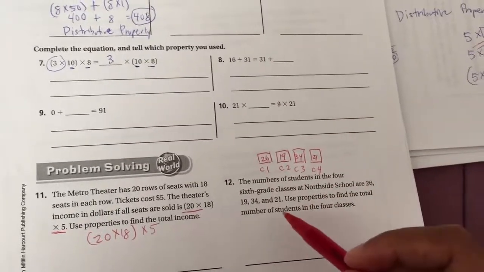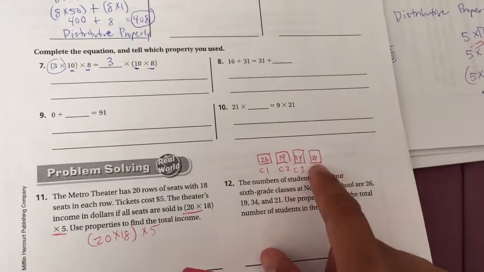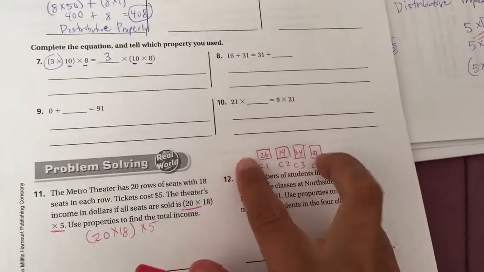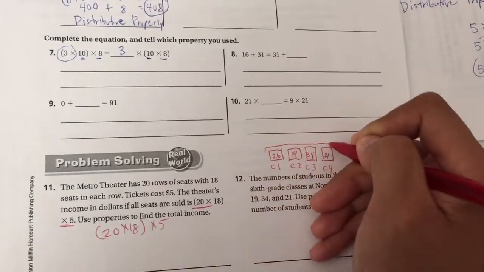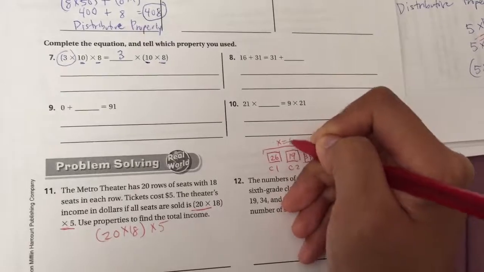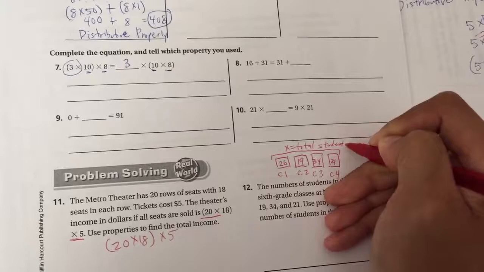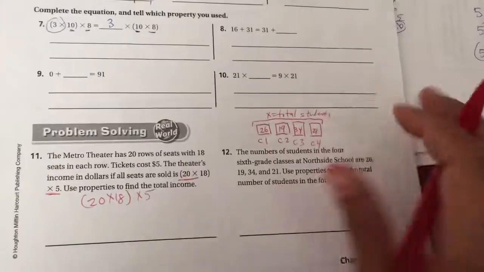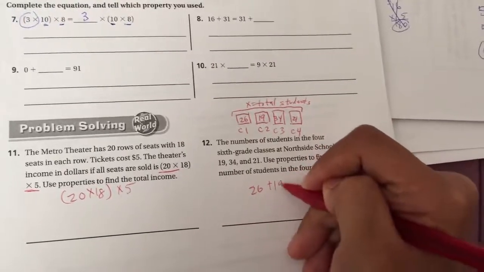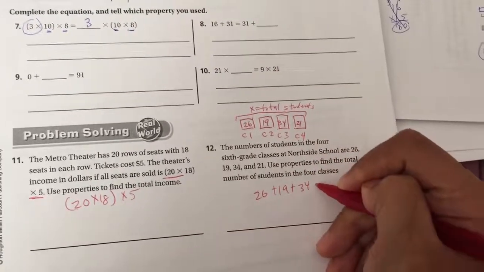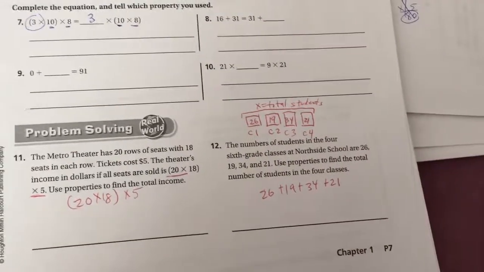What we want to do is find out how many students are all together. So this, and this, and this, and this. What we would do with these 4 numbers to find the total students in all 4 classes is we would add. So if we were to add the numbers 26, 19, 34, and 21, I want you to think which numbers you'd group and why.